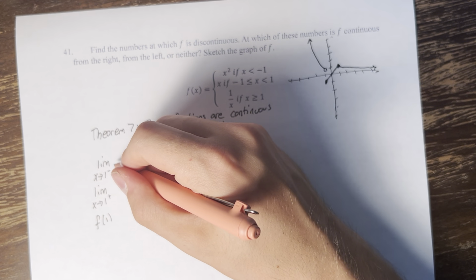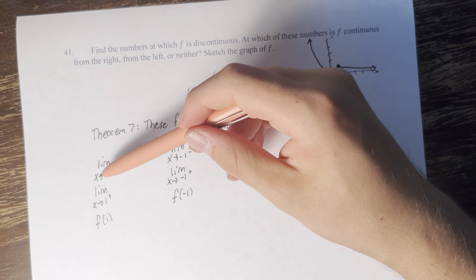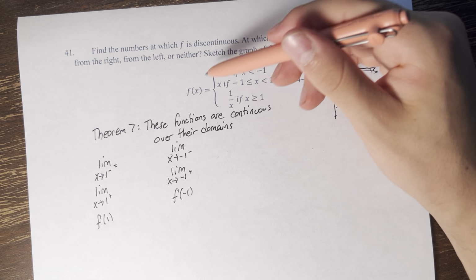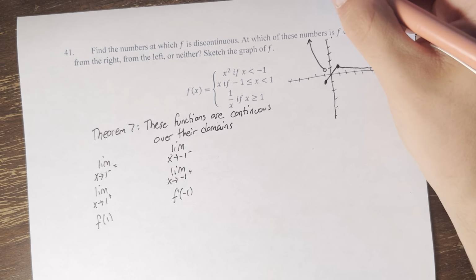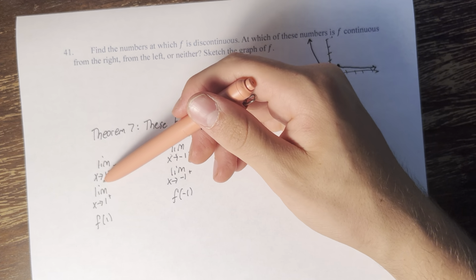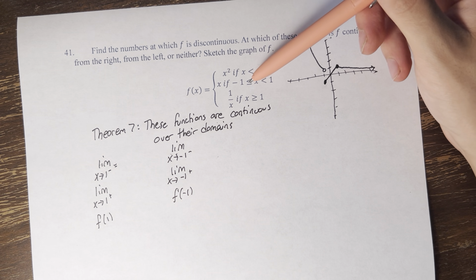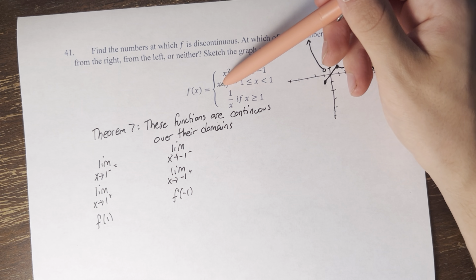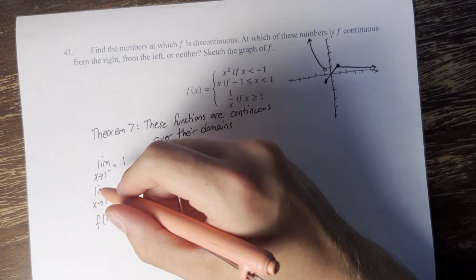Excuse me, I'm starting with 1. So we're looking at values that are less than 1 but approaching 1, which means we're going to use x, since it's between -1 and 1. So as we're approaching 1 from the left, we're going to be using f of x equals x. So we just plug in 1, no extra steps there.